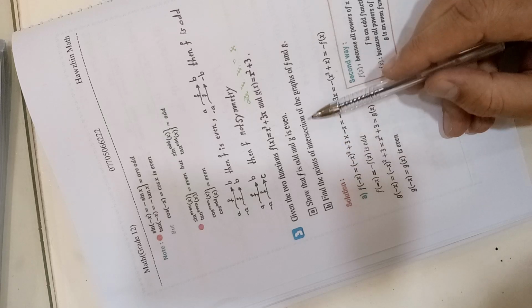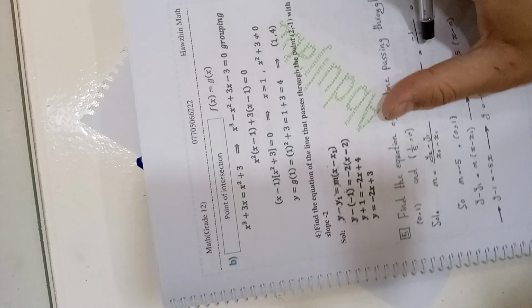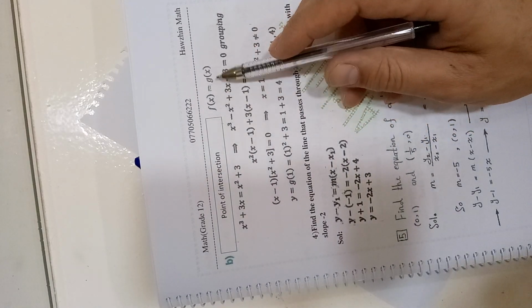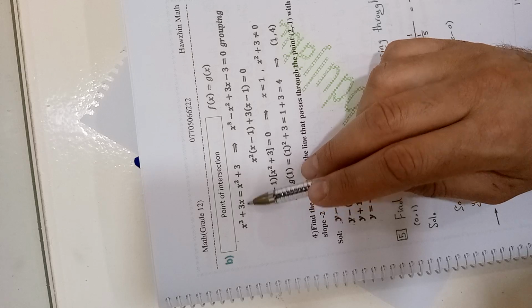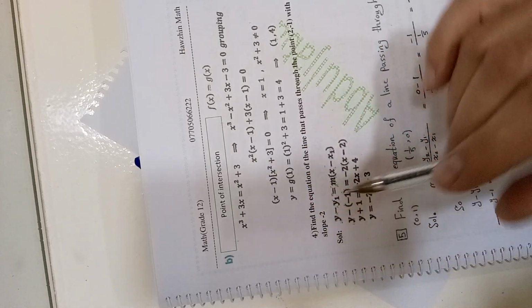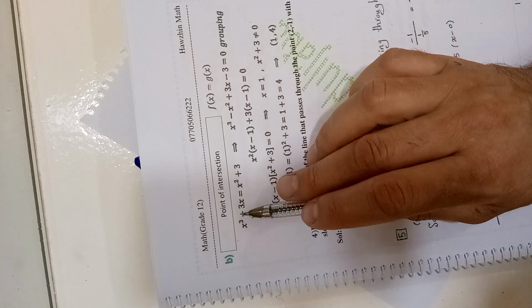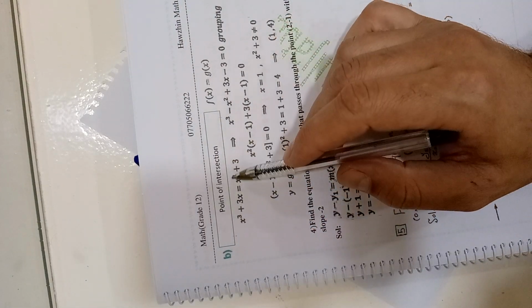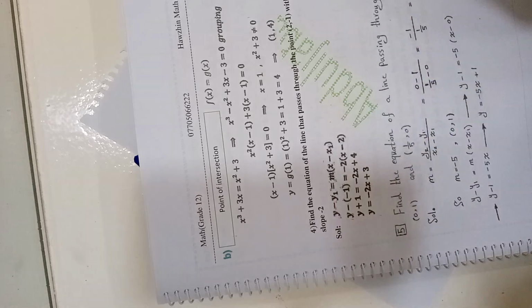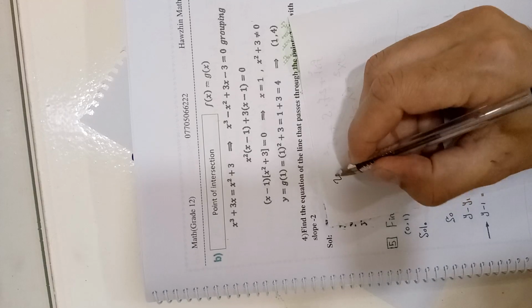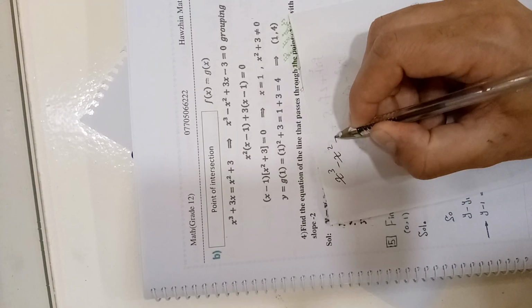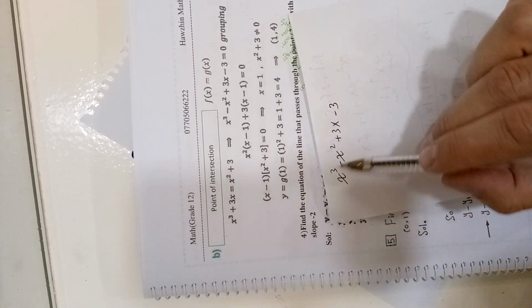Part B, find the points of intersection for these functions. First, f of x equals g of x, so x power 3 plus 3x equals x power 2 plus 3. Because they have different degrees, the right side must equal 0. So move these to the other side. You get x power 3 minus x power 2 plus 3x minus 3 equal to 0.